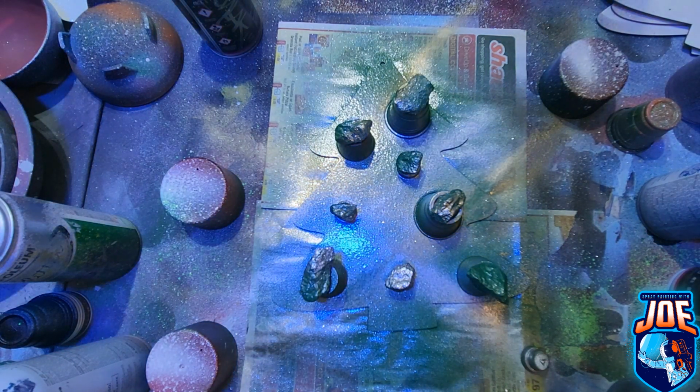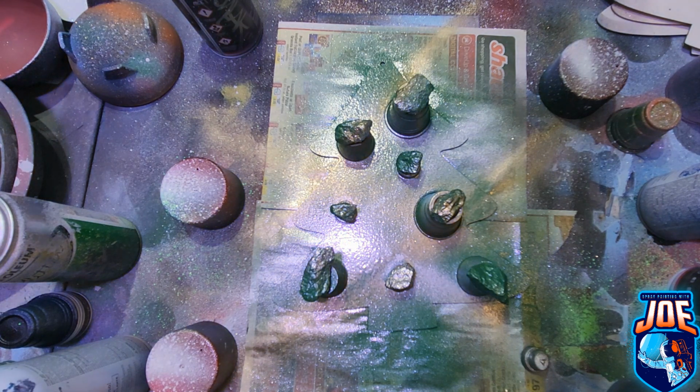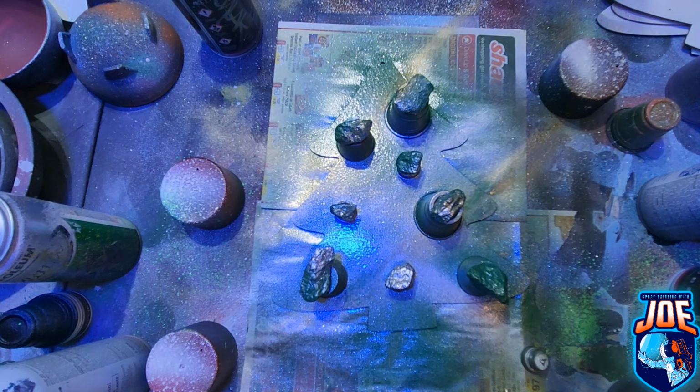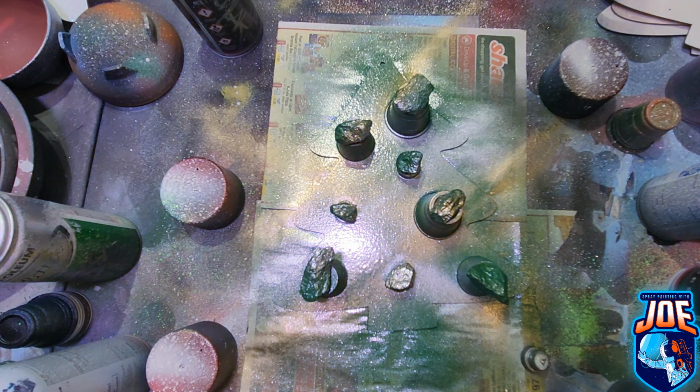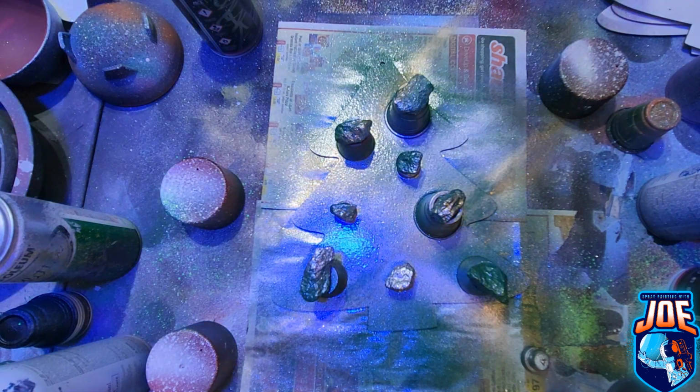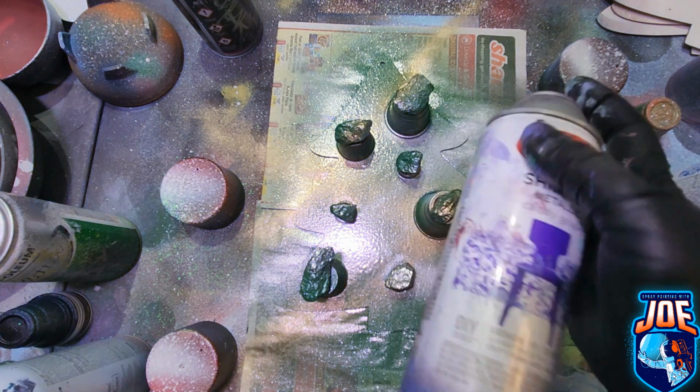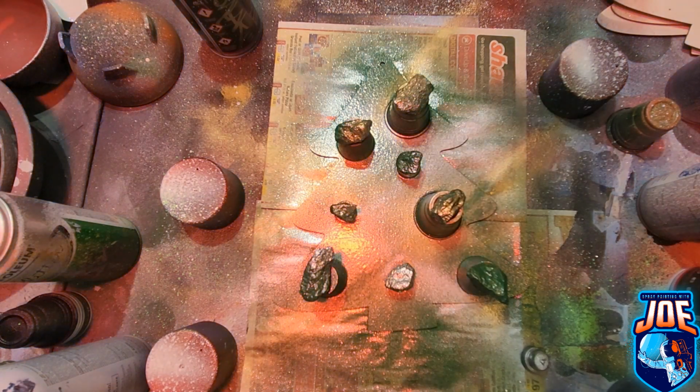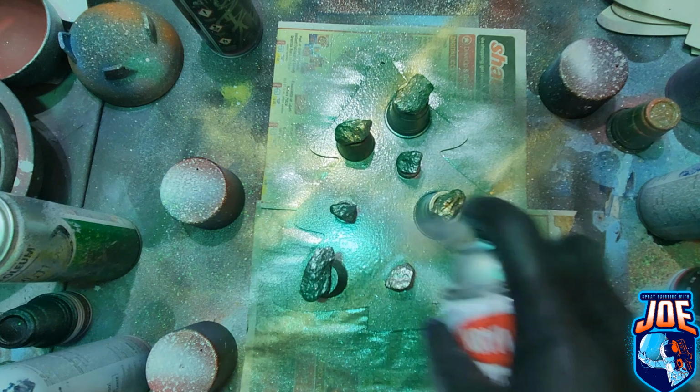And on top of that, we're going to grab a little bit of, why don't we go with a little bit of this purple metallic. Just back and forth and back.